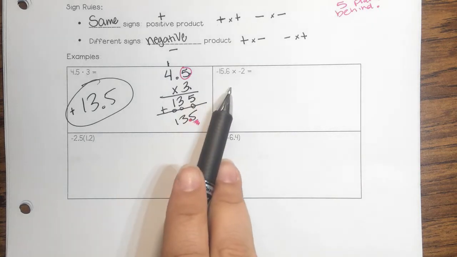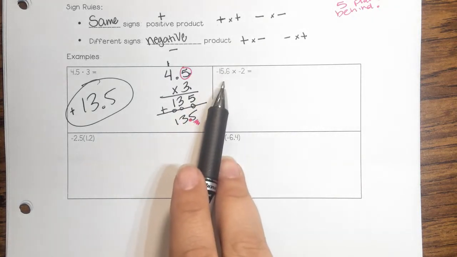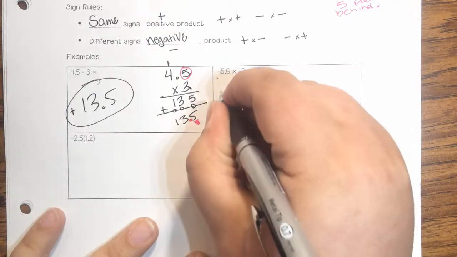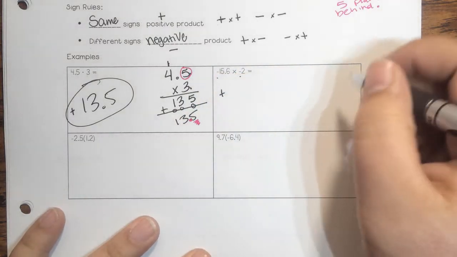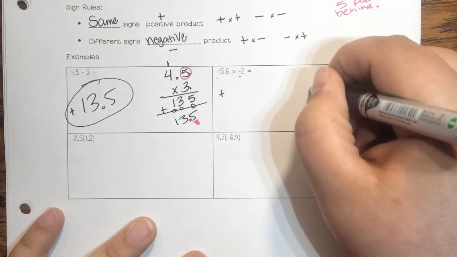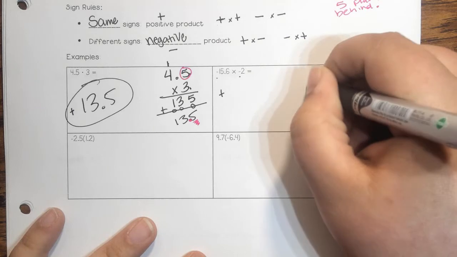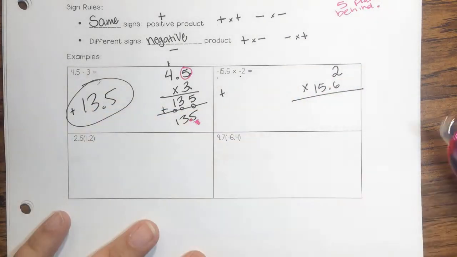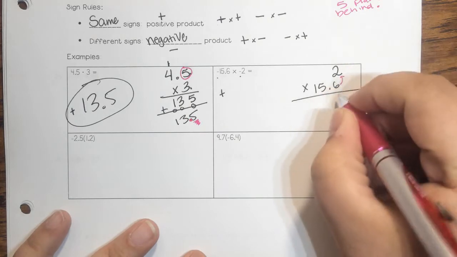Now we're going to look at negative 15.6 times negative 2. Those signs are also the same, which means we're going to have a positive answer. And for fun, I'm going to put the 2 on top and the 15.6 on bottom. So now I've got 6 times 2 is 12.